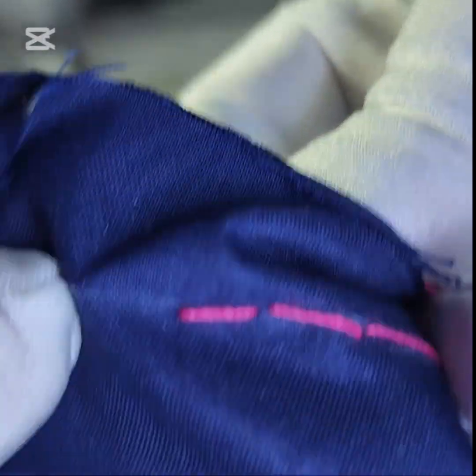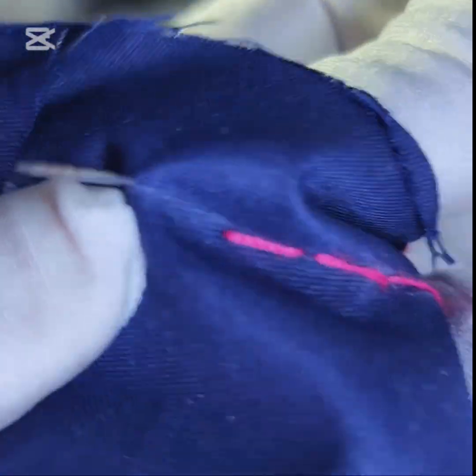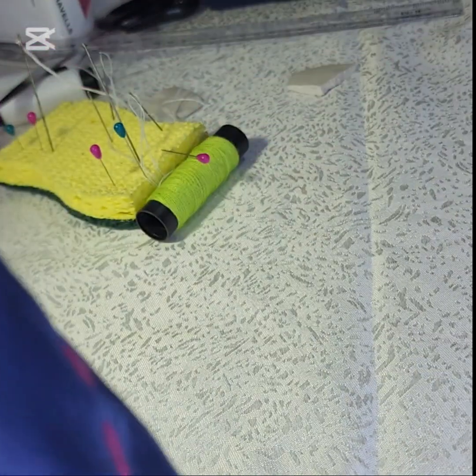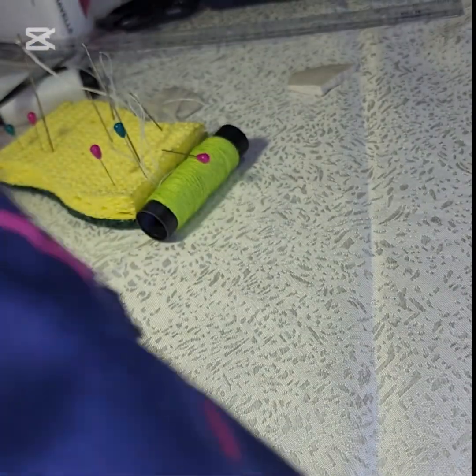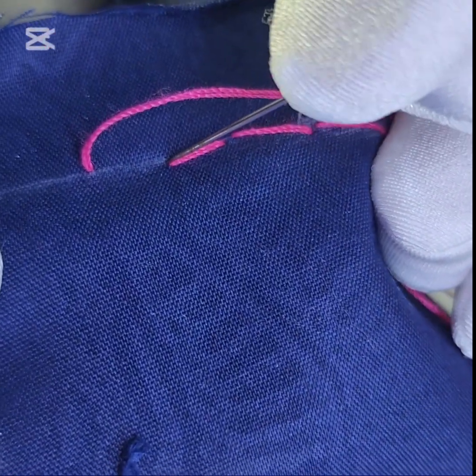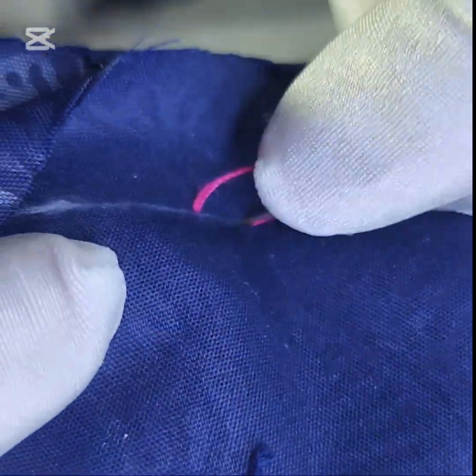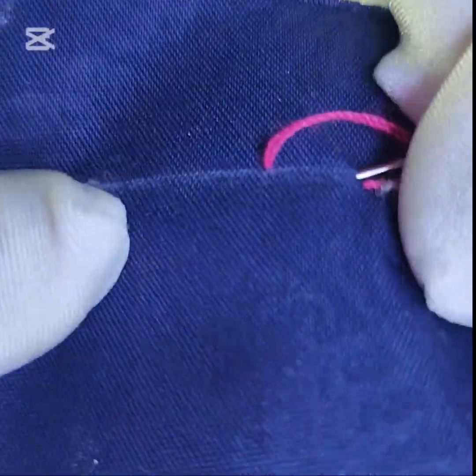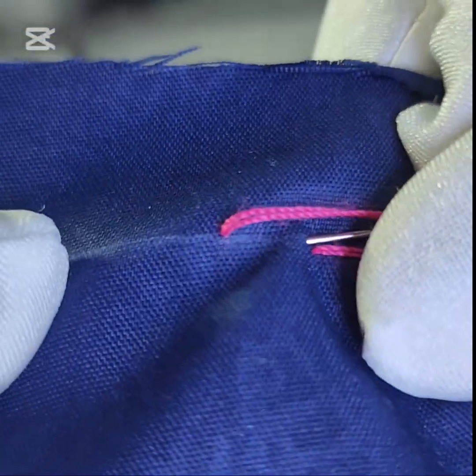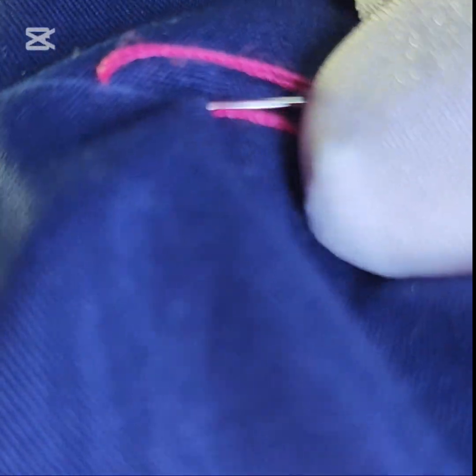Okay, so drawing a line will help you keep your stitches in a straight line. Occasionally they will be bent, like this is bent already, but the stitches will still hold very well. You're not a machine, don't forget that. But with time, as you do this more often, you get more proficient in it.